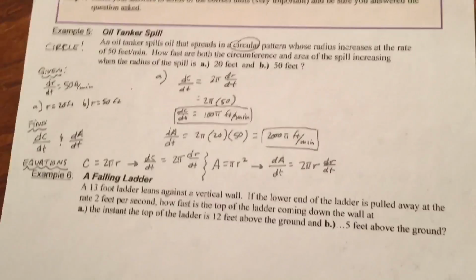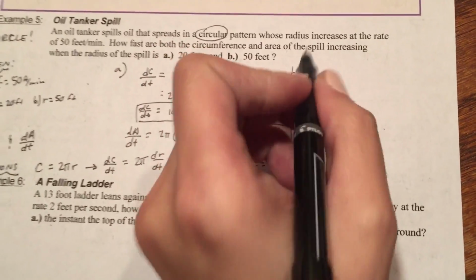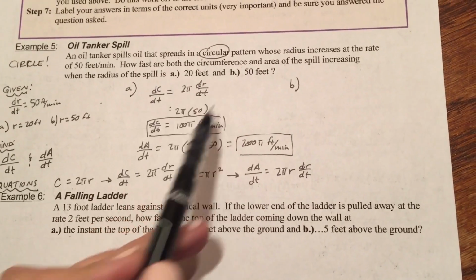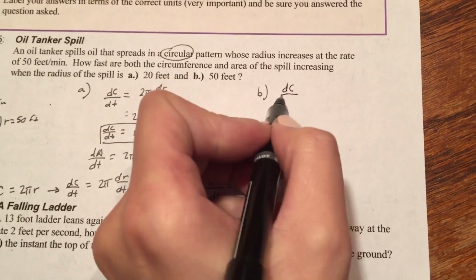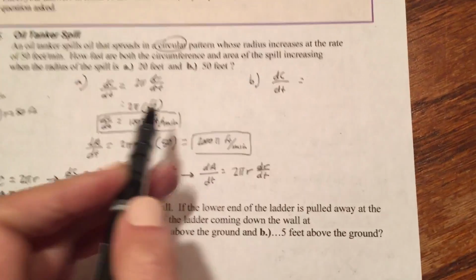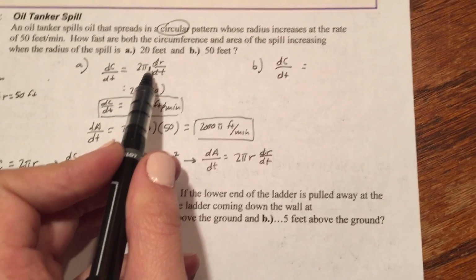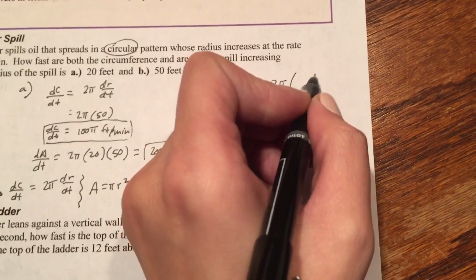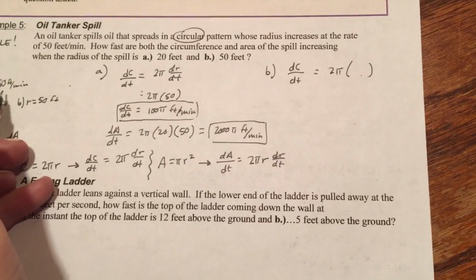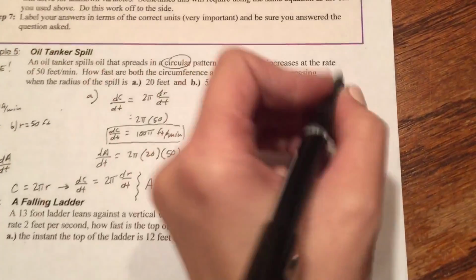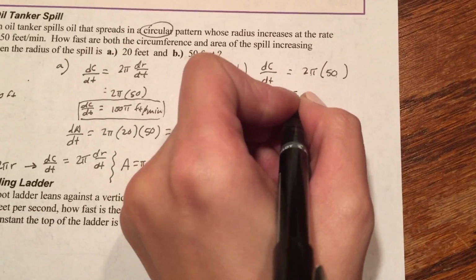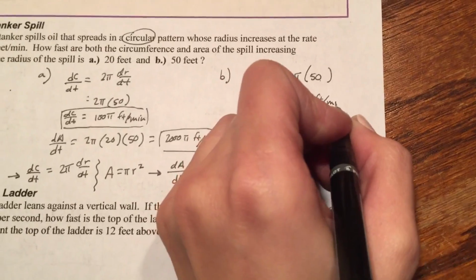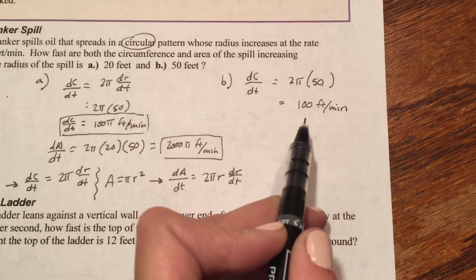And so that's exactly what we're going to do for part B. Now, the only thing that's different is our r is 50 feet. But like I said before, for dC/dt, there is no r in the formula. When we took the derivative, it went away, okay? So it's just going to be 2π, again, times dr/dt. Well, dr/dt is still 50 feet per minute. So it seems that this rate did not change, which is totally fine.